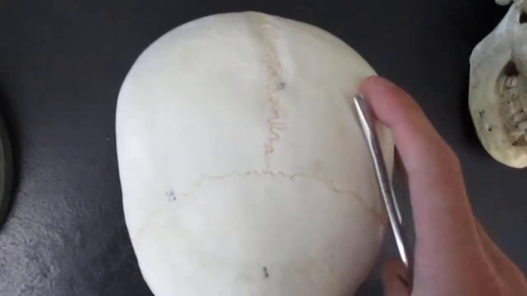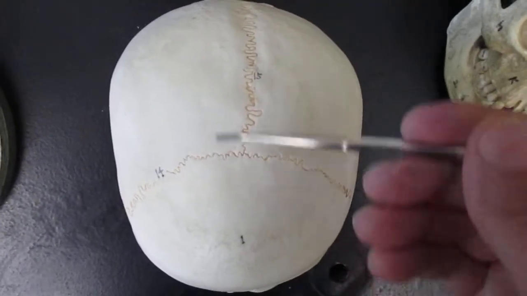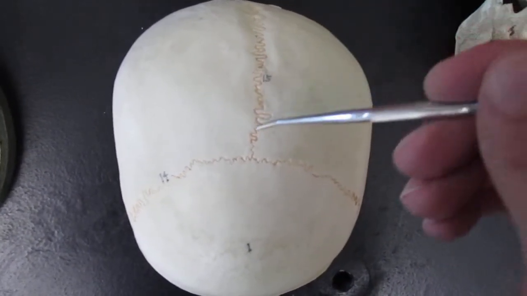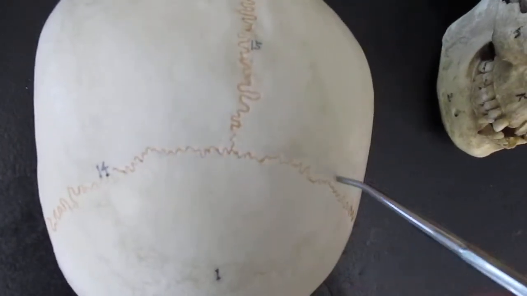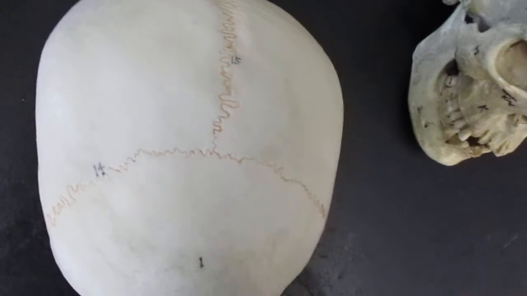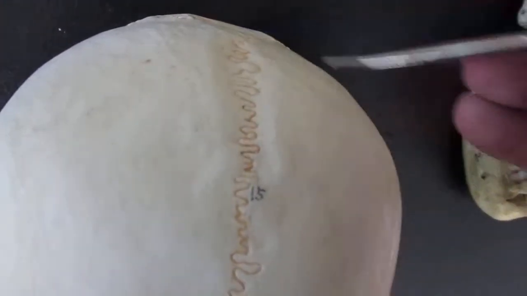So, looking at the skull from a superior view, we'll see the frontal bone, two parietal bones, and we have the coronal suture here, and the sagittal suture right here.